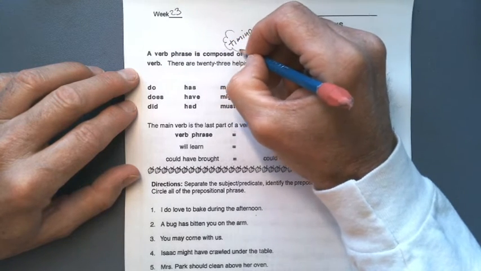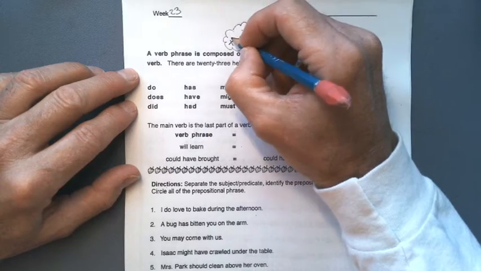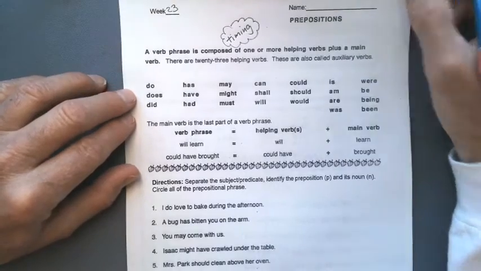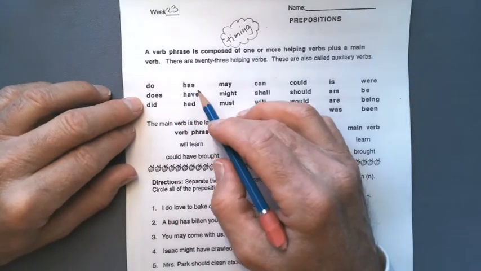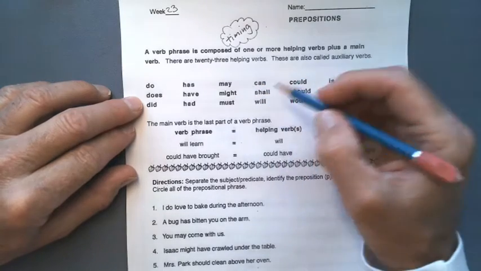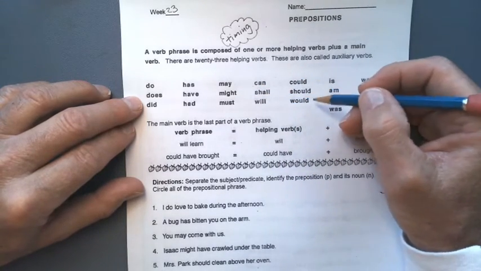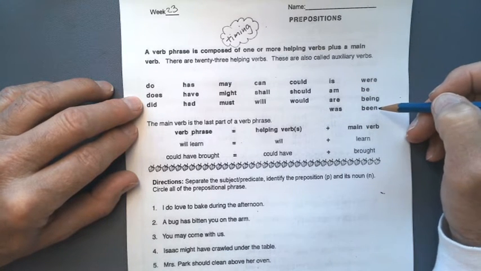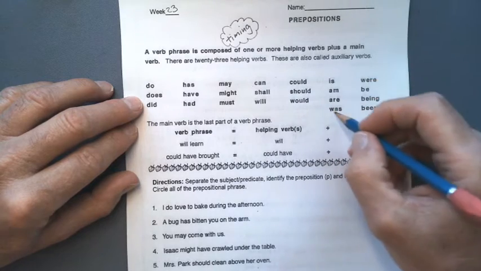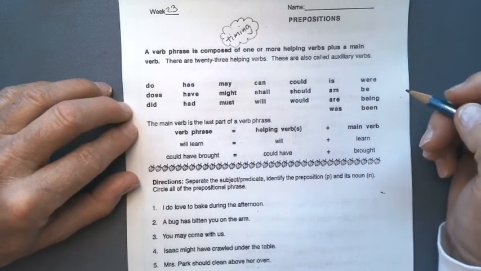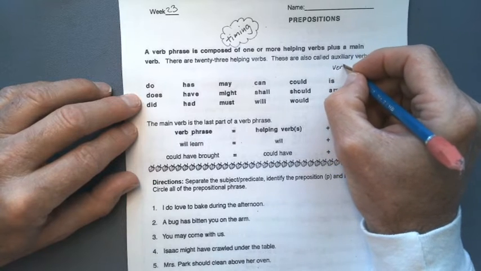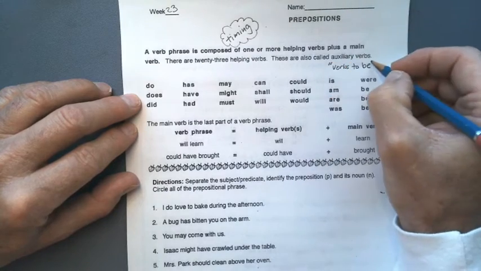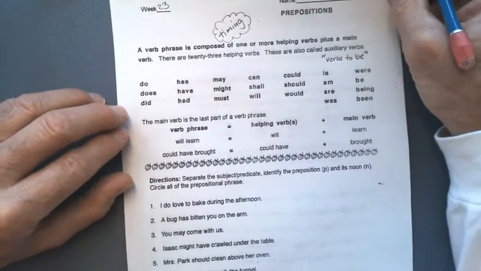Now you may say, wow, that sounds complicated, Mr. Budinger, but let's look at some of these verb phrases. They're very small and very common words that we use all the time. Do, does, did, has, have, had, may, might, must, can, shall, will, could, should, would, is, am, are, was, were, be, being, and been. These are called verbs to be, by the way, and we'll not get into that just yet, but we could put these verbs to be right over here. We'll look at that a little bit later on.